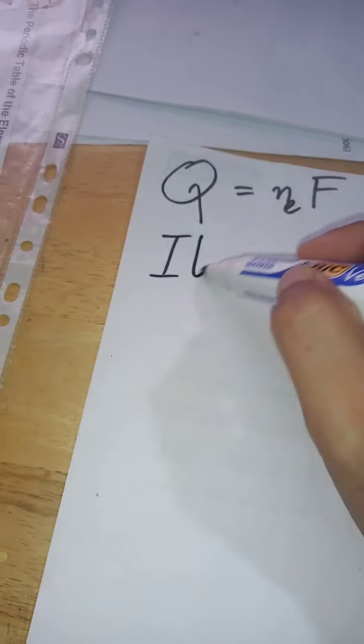So now the next equation we'll be practicing is Q equals NF. Now we could also use IT equals NF.